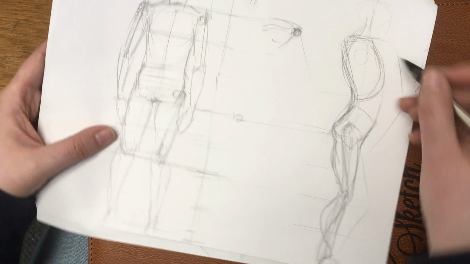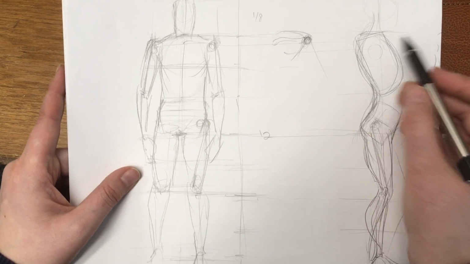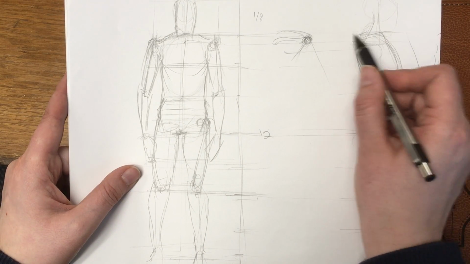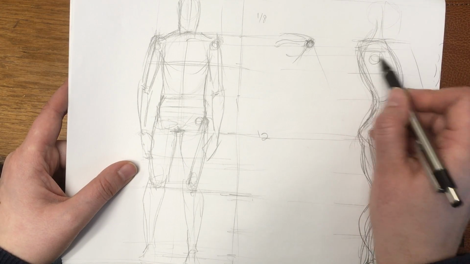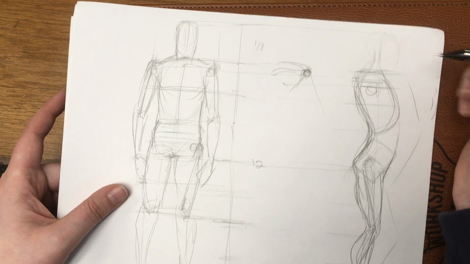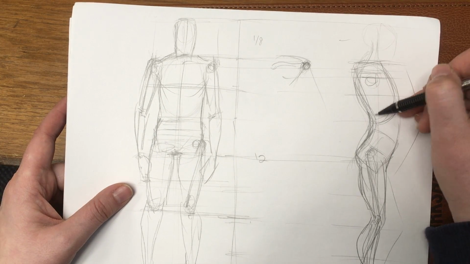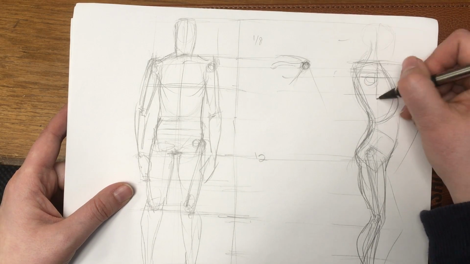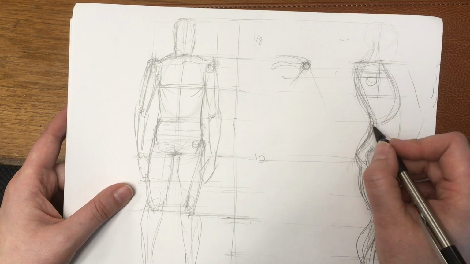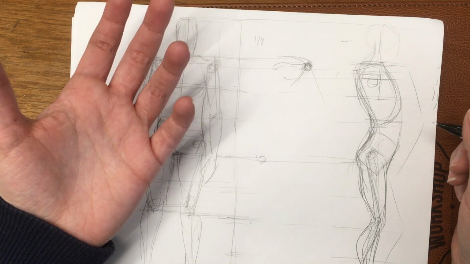All right, so about halfway down, we're in the second eighth of the top of the box, which is the first half of the rib cage.